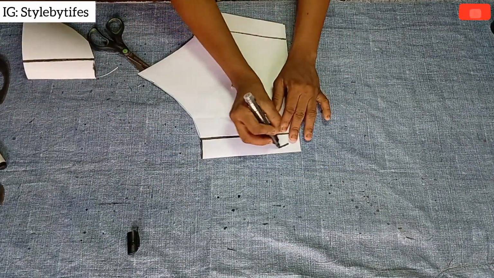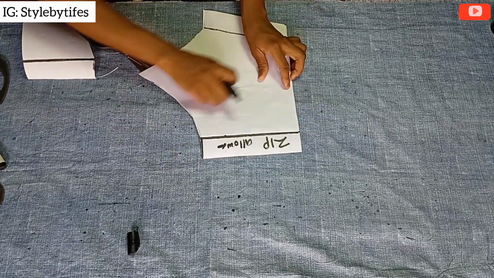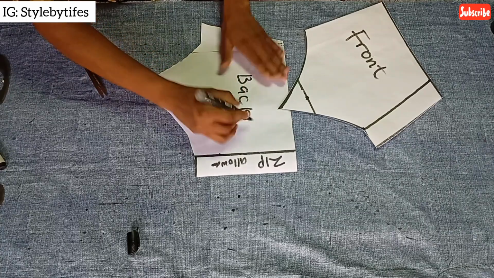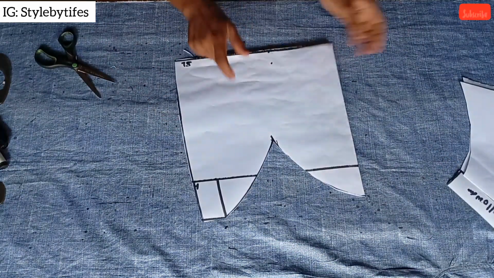After I was done cutting it out, I'm going to go ahead and label this part as the zipper allowance, just for us to know which part is zipper allowance and which part is sewing allowance. Then I'm going to label it as my back pattern. So this is the front and the back pattern, as you can see. I'm going to keep this aside now and work on the down part.